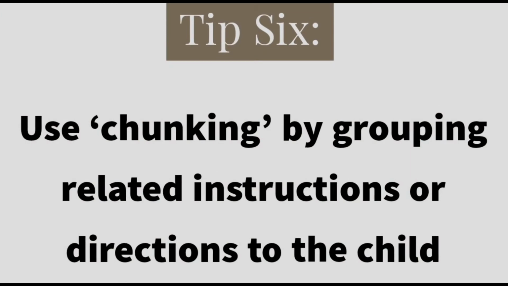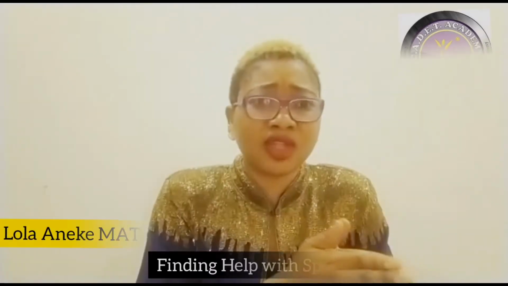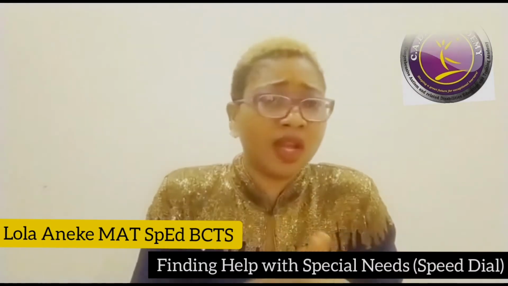And chunking simply means that you merge two related instructions together. So for example, if you're giving like 6 instructions, and I'll give an example.